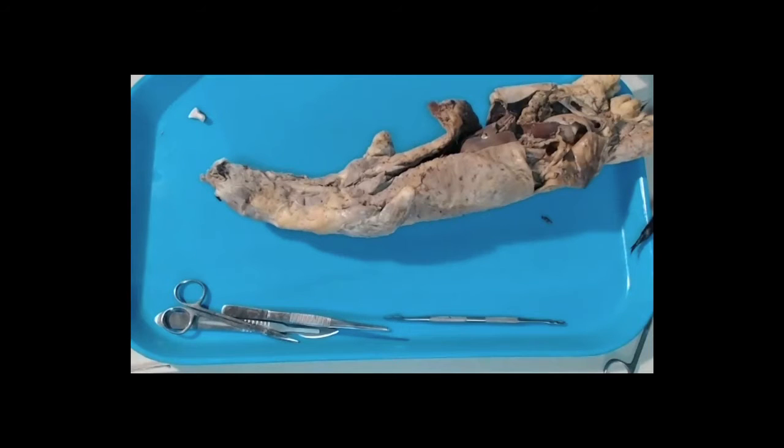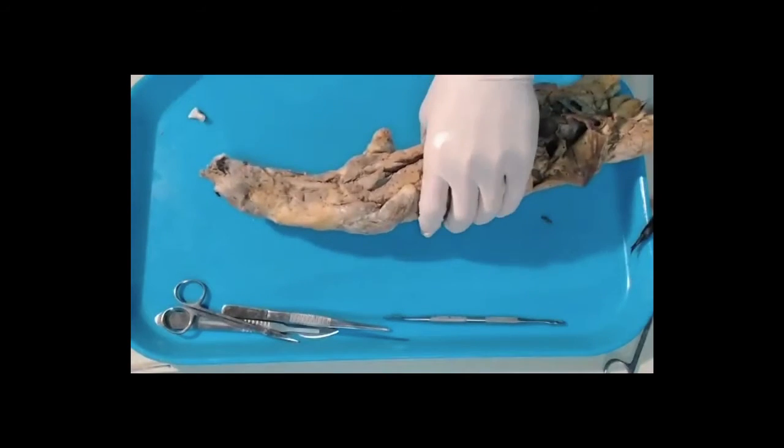Can we get a thumbs up when you guys are ready? Oh, they're ready. Okay, good. All right, we're gonna go ahead and start.